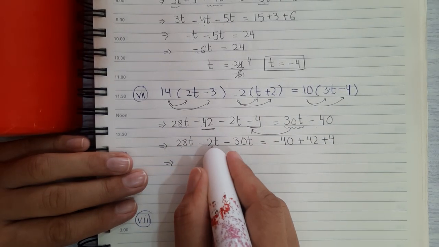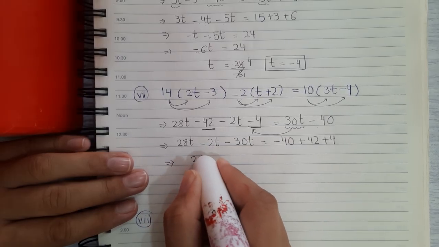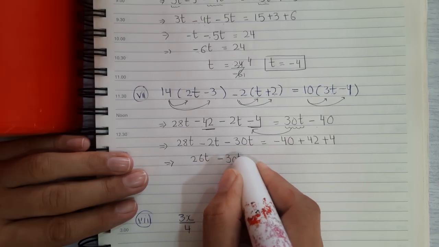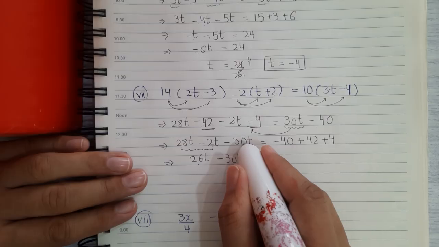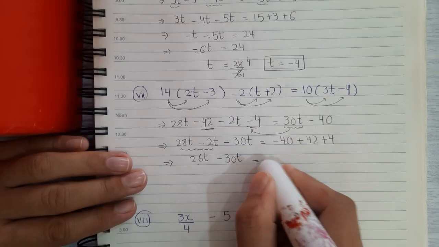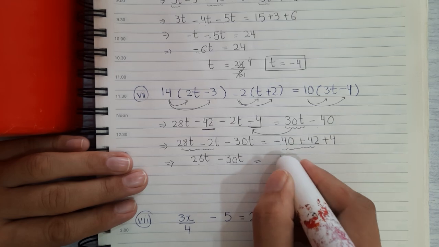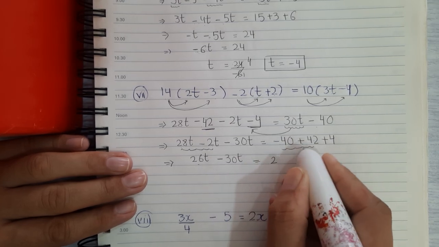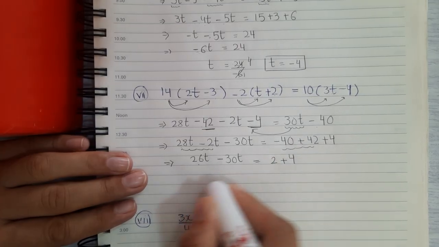Now let's see. 28t minus 2t is 26t, and then you have minus 30t. Firstly, I solved these two. I wrote the answer, and then I kept this the same. Now minus 40 plus 42 is, plus minus is minus, 42 minus 40 is 2, and you will get a plus 2 because the bigger number has a plus sign, and then you have plus 4.